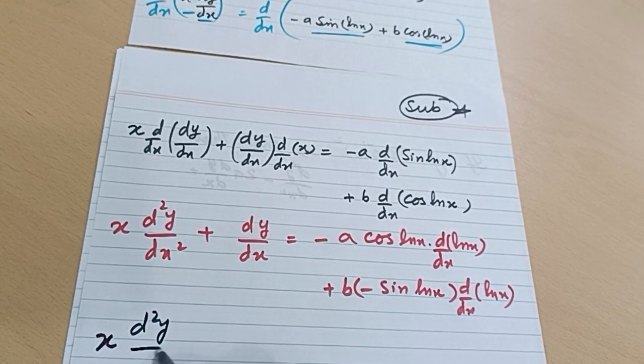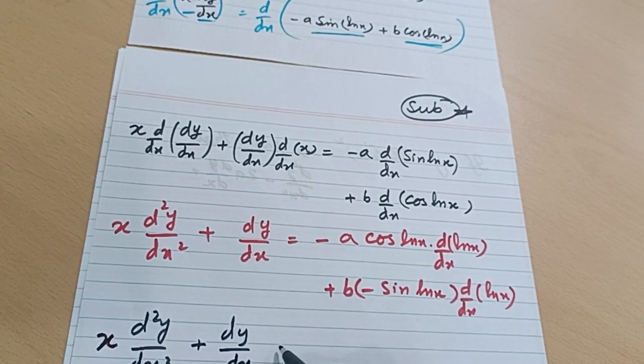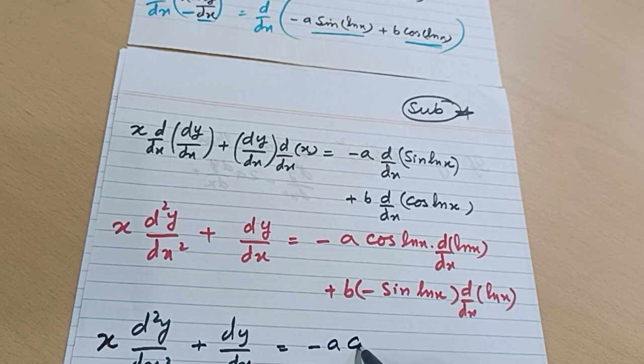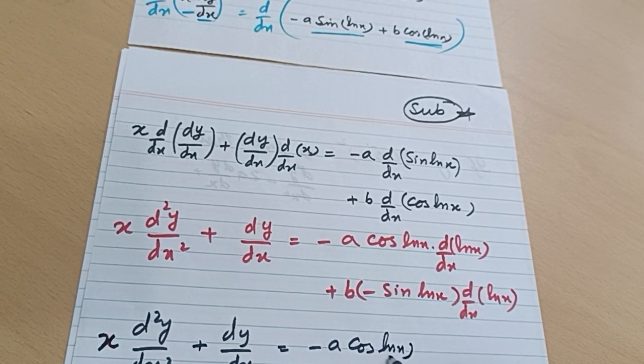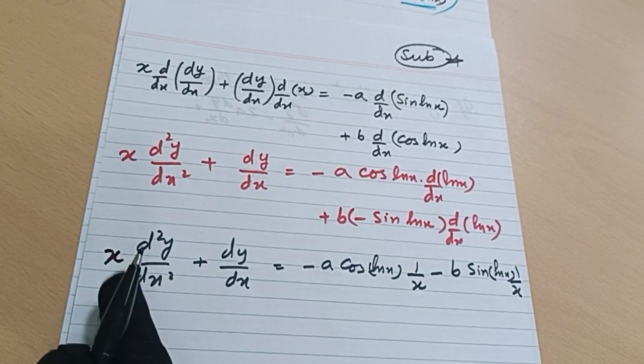So here it will become x d square y by dx square plus dy by dx equals minus a cos of natural log of x, and its derivative is 1 by x, again minus b sine of natural log of x, and its derivative again 1 over x. This x I am taking common and then shifting to this side.